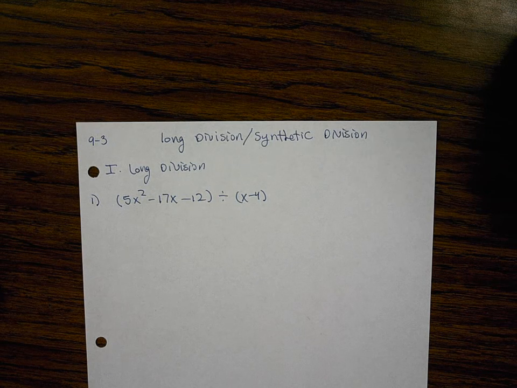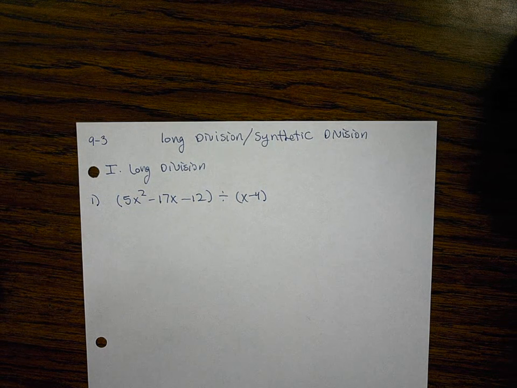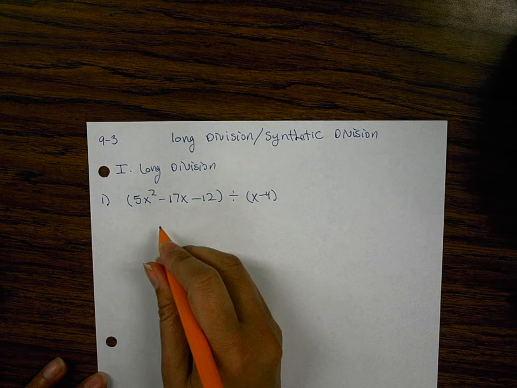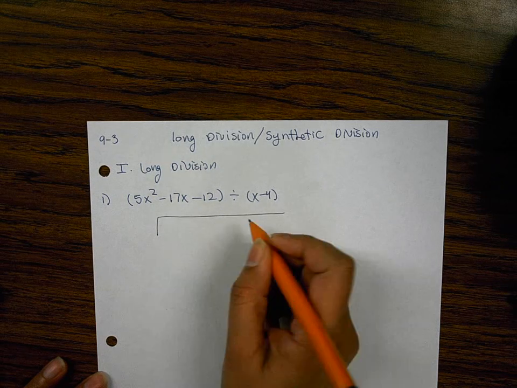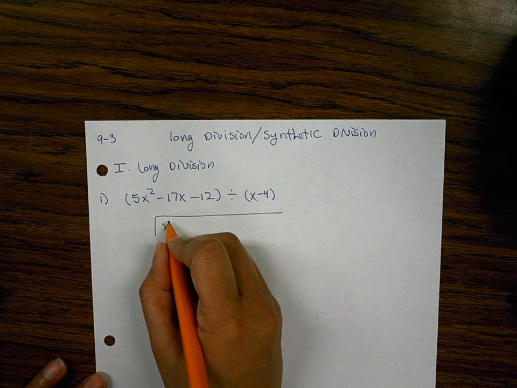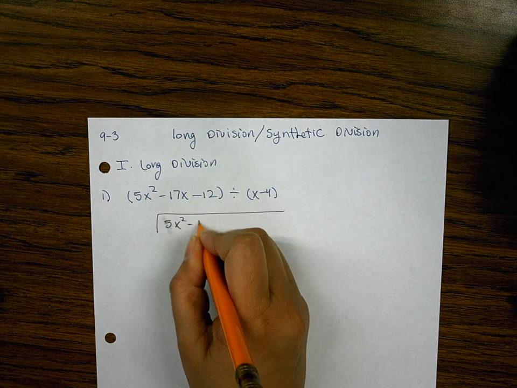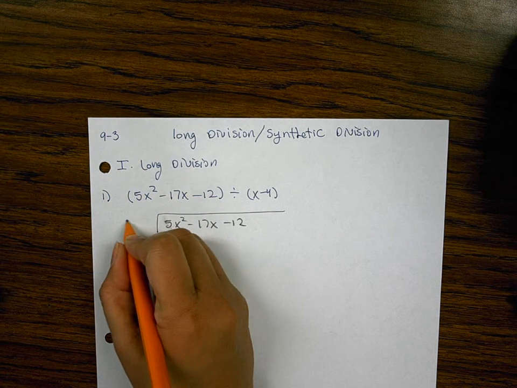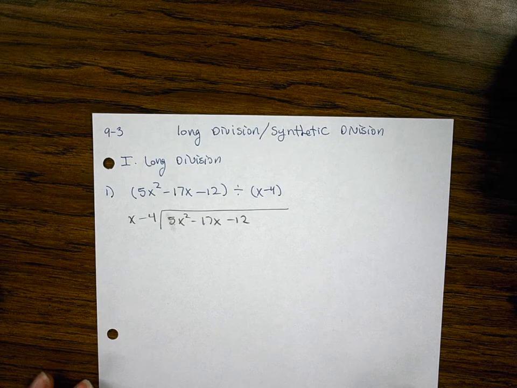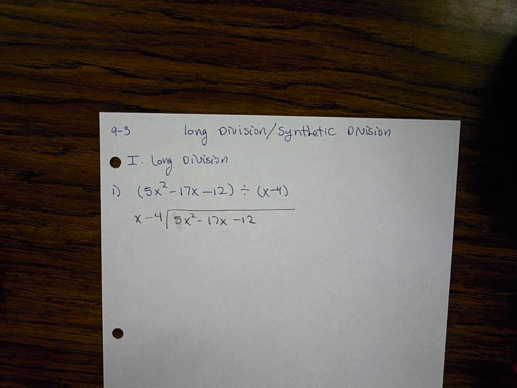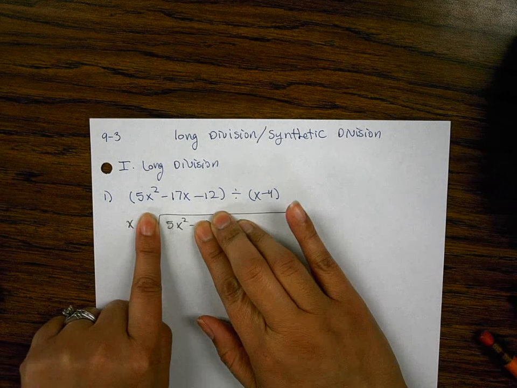Okay, so you've done this before. You did this last year in Math 3, so let me just remind you how to set this up. You set it up as a division problem with the first piece inside, the 5x squared minus 17x minus 12, divided by x minus 4. And then you just go through and see what multiplies to what. So here's what you do. This is a review for you guys.